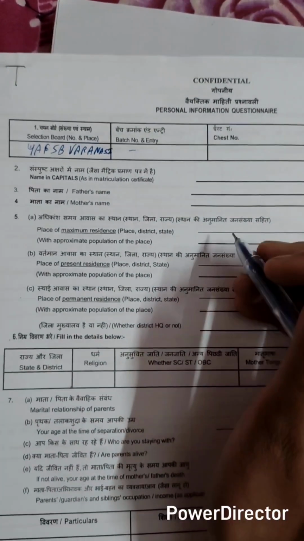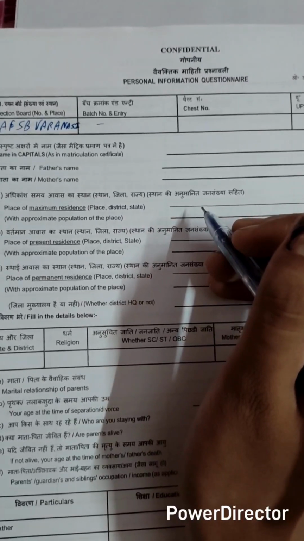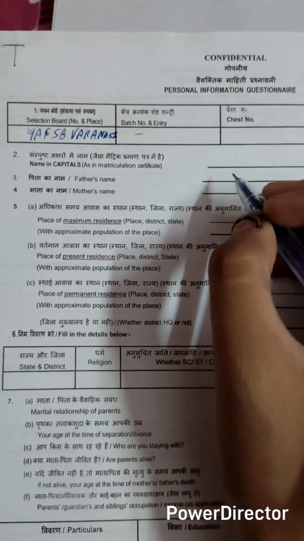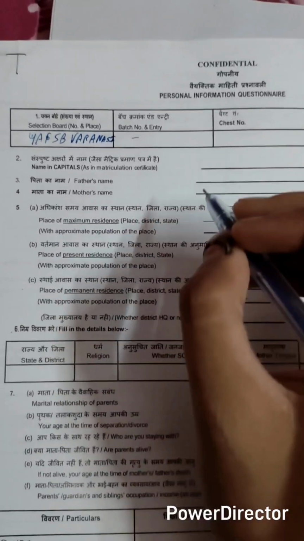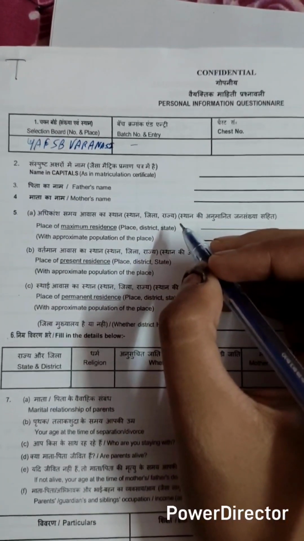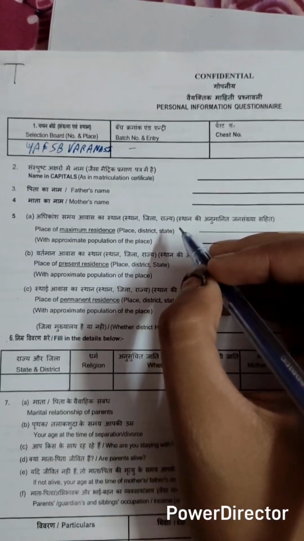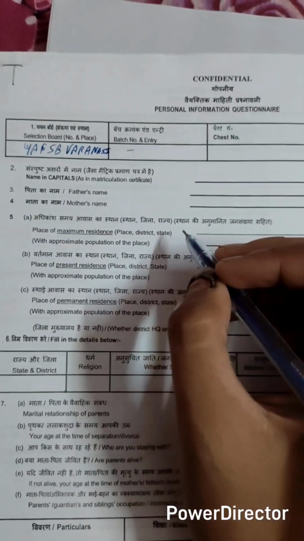Now second, name in capital as per matriculation certificate. We have to write the name as per our matriculation certificate in capital letters. Similarly, if we see the third, it's the father's name, and the fourth is the mother's name. So similarly, the father's and mother's names should also be written in capital letters.